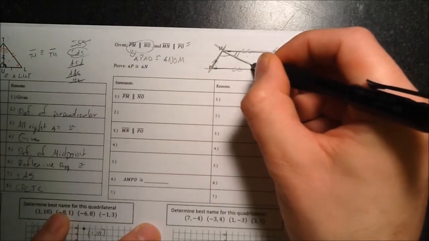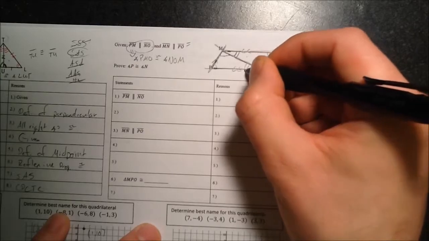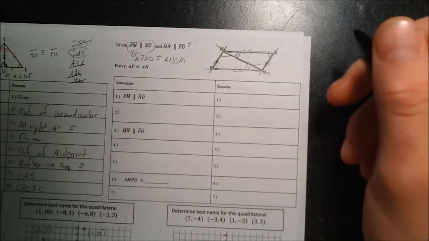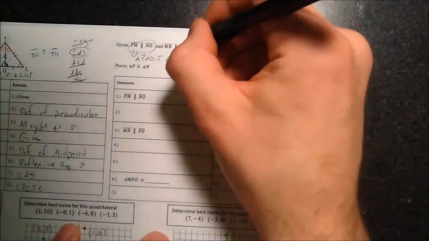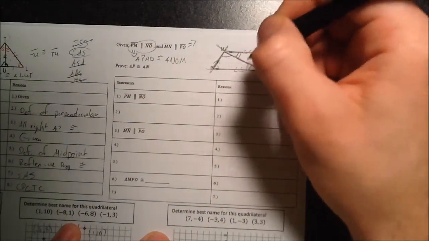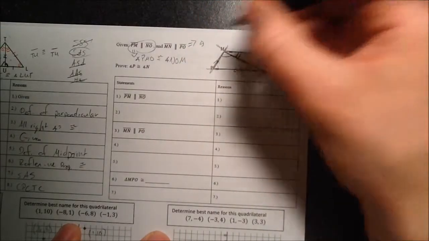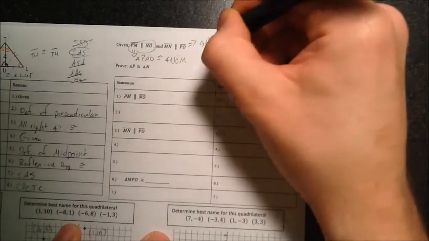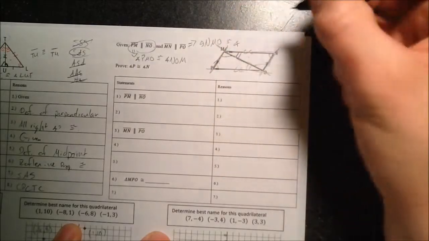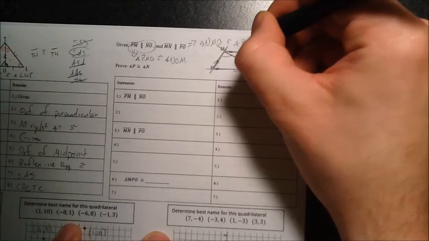That's how I identify these 2 angles that are congruent. Once again, because if lines are parallel, then I can conclude those angles are congruent. We can call this one NMO, and that's congruent to angle POM.